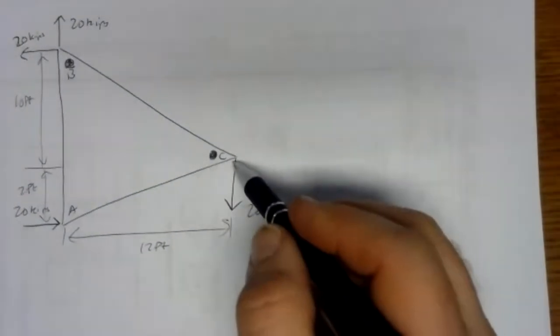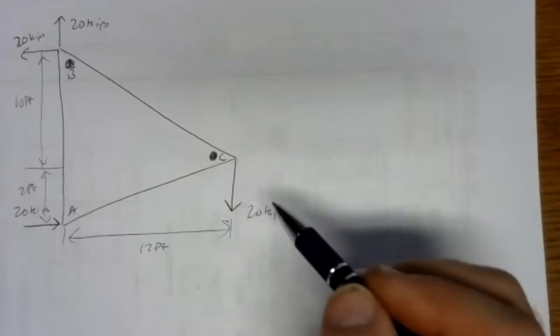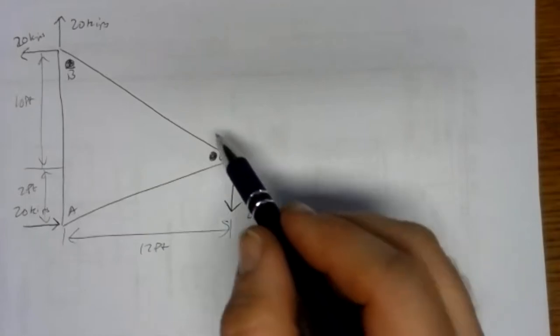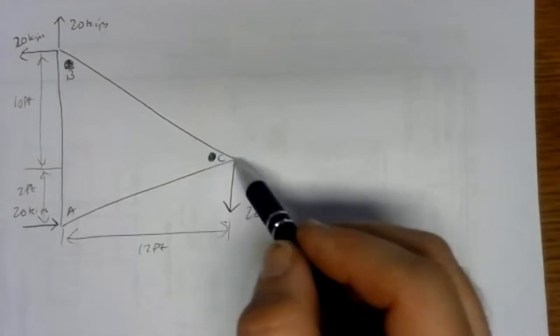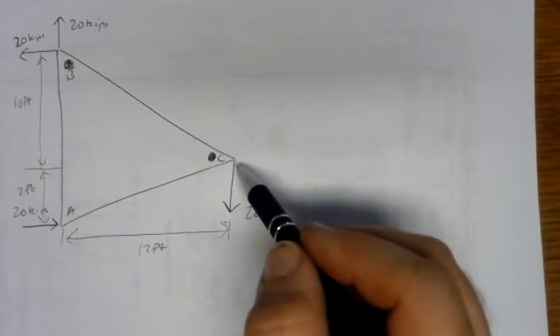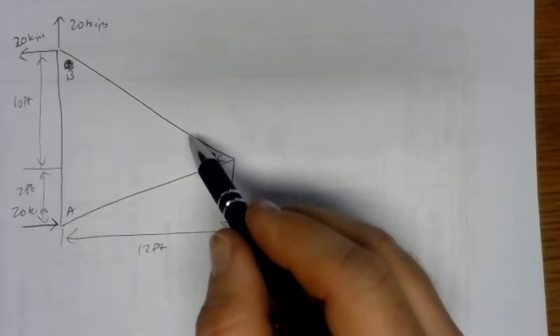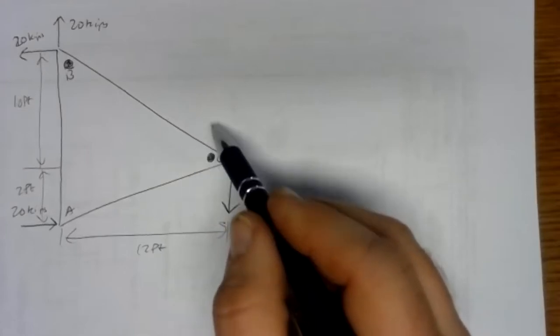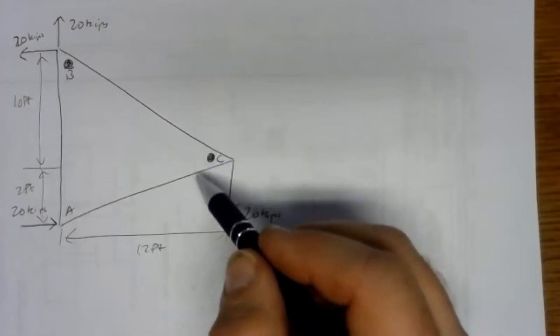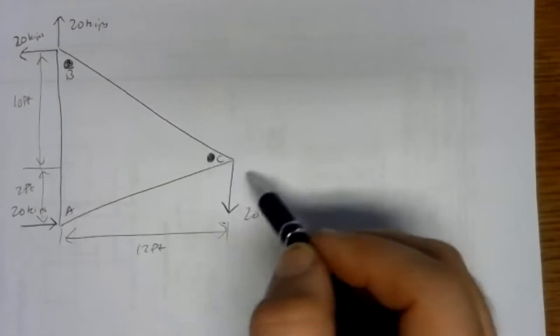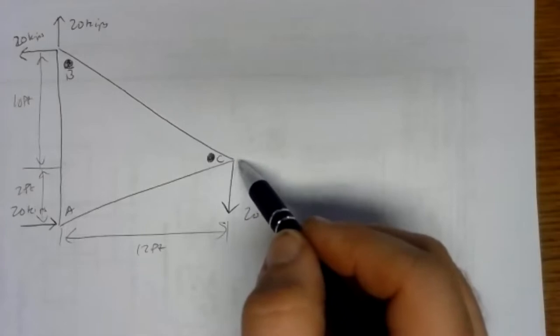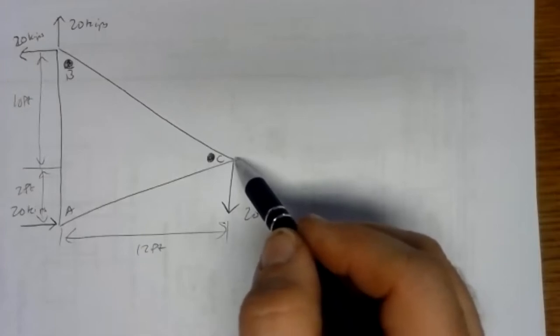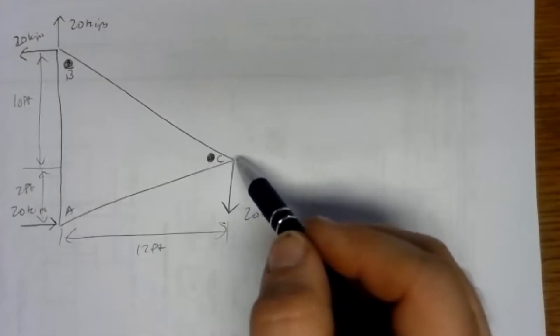C looks like my last choice. And I'll tell you exactly why C would be my last choice to work out. Because both members are at angles here, which means I'm going to have to figure out two angles, and I'm going to have to work with sines and cosines of two different angles. And that just sounds like a mess. In fact, if you actually worked it out at C, you'd end up with a set of simultaneous equations to solve.